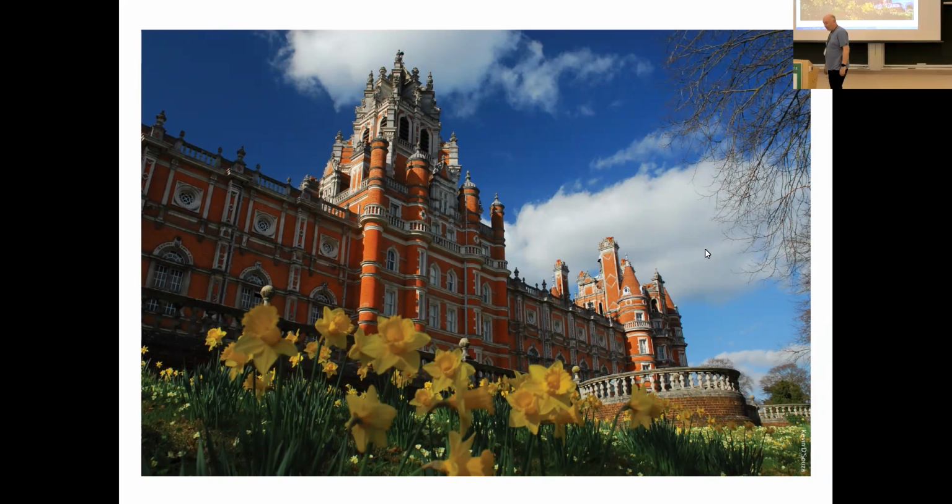Right, so this is the picture of Royal Holloway. Some of you might remember it for the British Combinatorial Conference, actually, in 2013. That's the last big combinatorics conference we had there. It's a Victorian college, founded in 1885, I think.